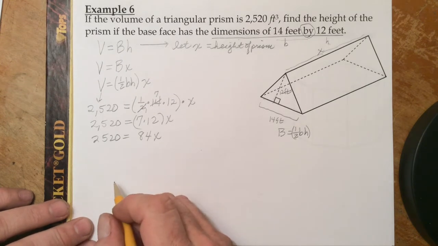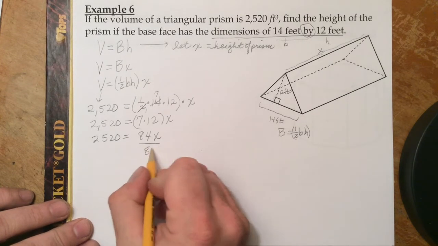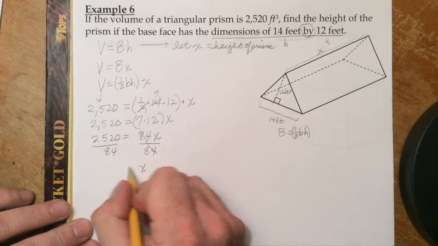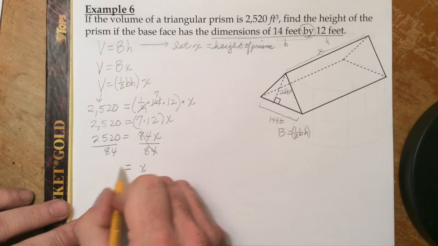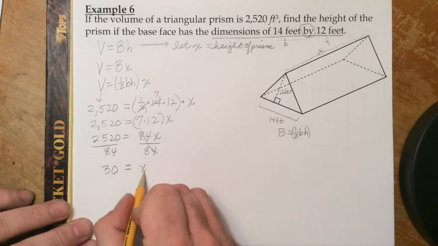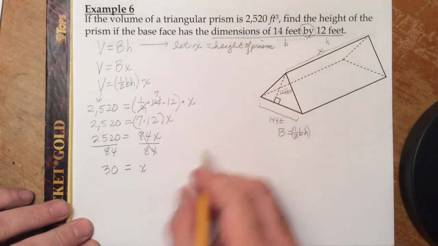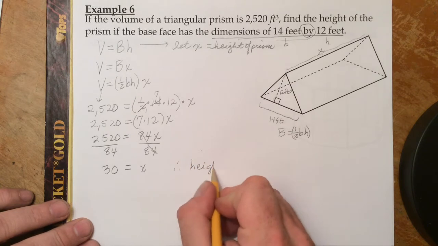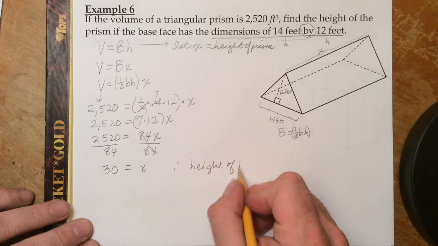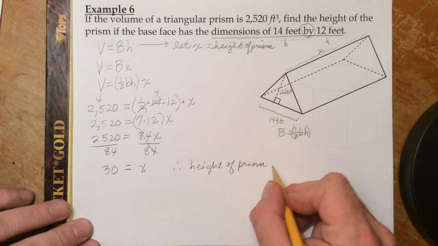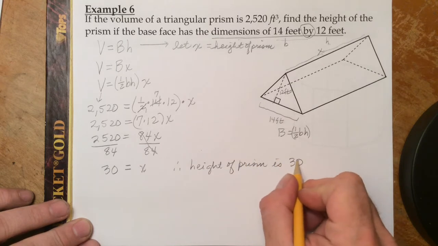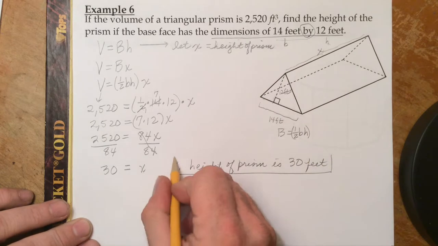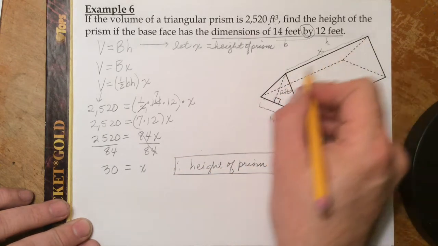Then divide both sides by 84 to solve for x, and x is equal to exactly 30. x was the height of the prism. Therefore, the height of the prism is 30, and it's in feet. So this is 30 feet along here.